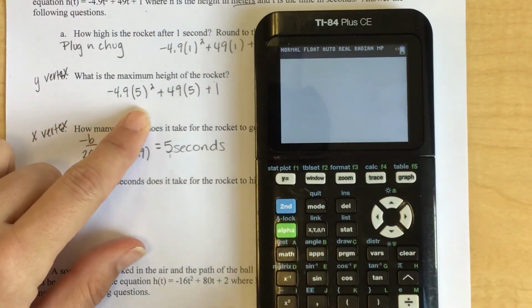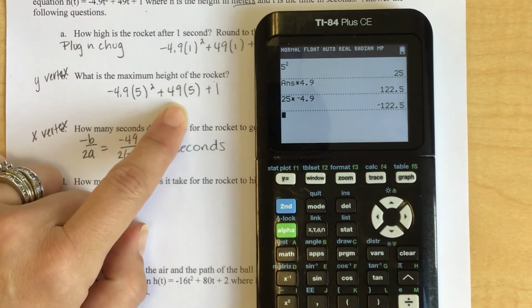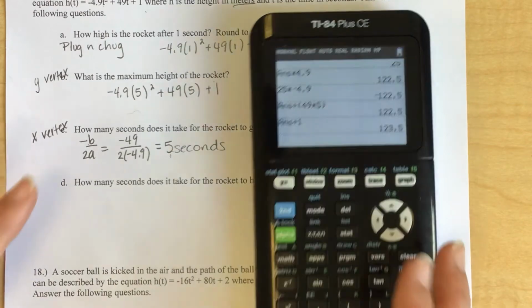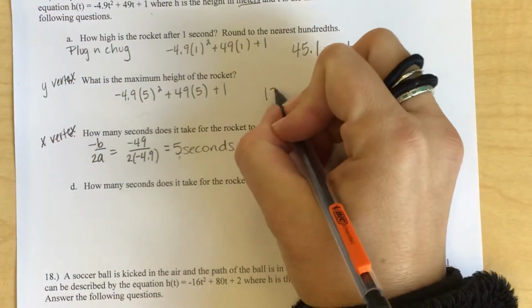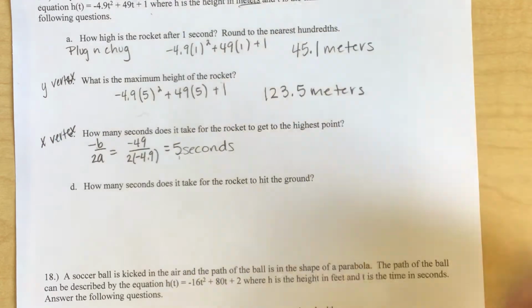So I start with 5 squared times negative 4.9. Messed that up. Let's try that again. Negative 4.9. Okay, now plus 49 times 5 plus 1 gives me 123.5. So 123.5 meters is its highest point.